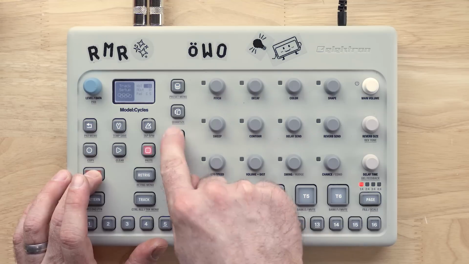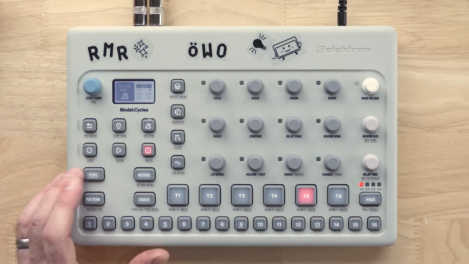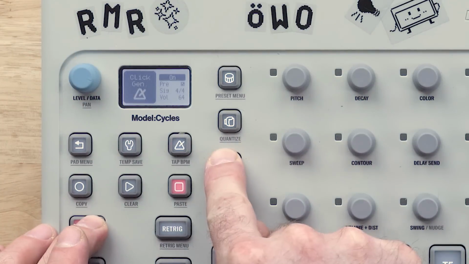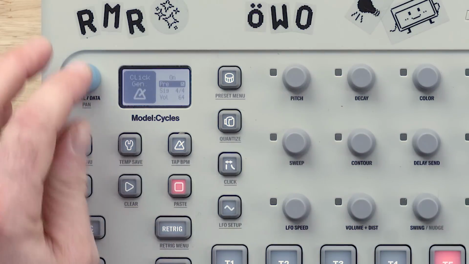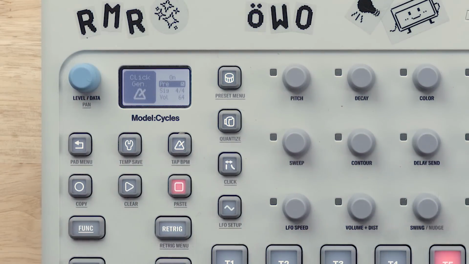So if you turn the click on by holding function and click, which is the metronome, turn it on. You can also just hold this and it will turn the click on and off, pretty much like the Digitone, so that's cool. You can have the option of a pre-roll for little clicks before you start recording, which is very useful for live playing.